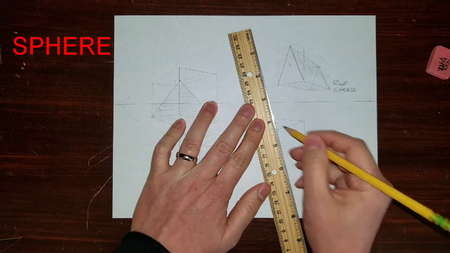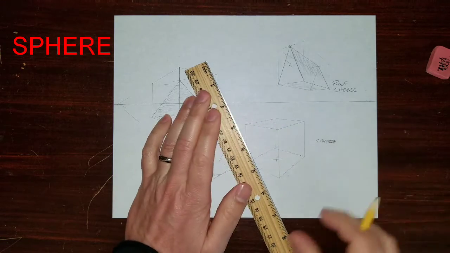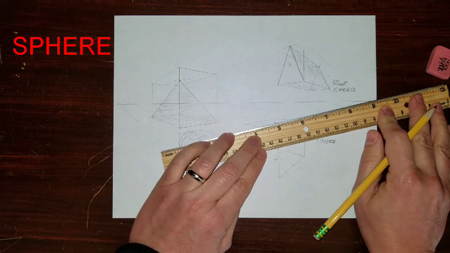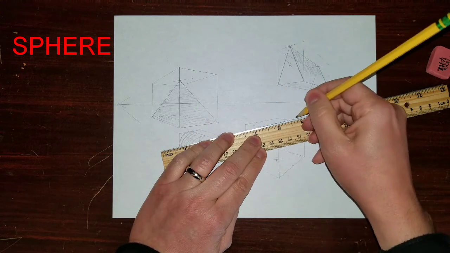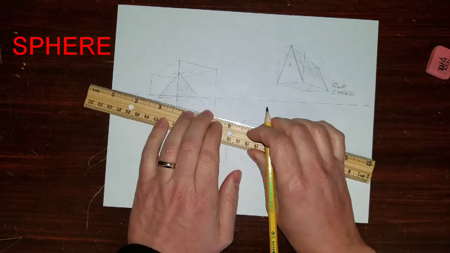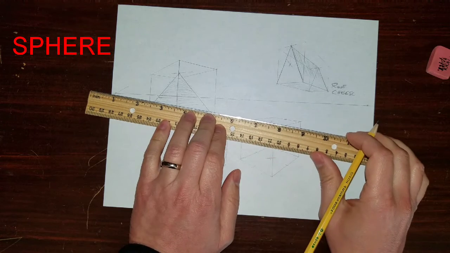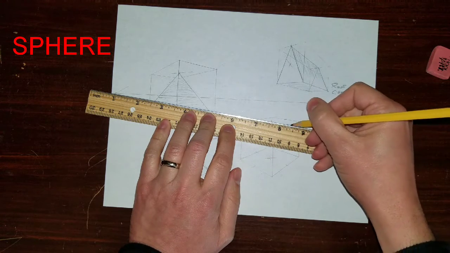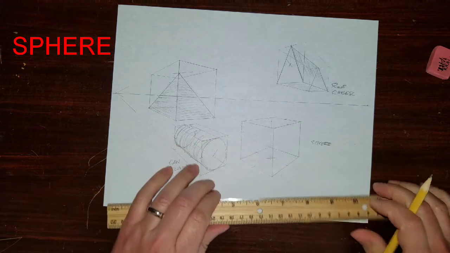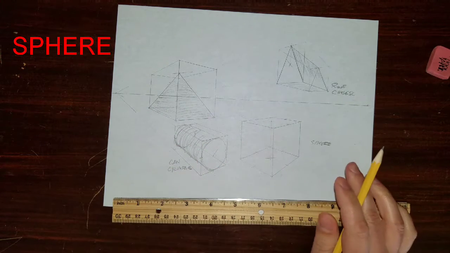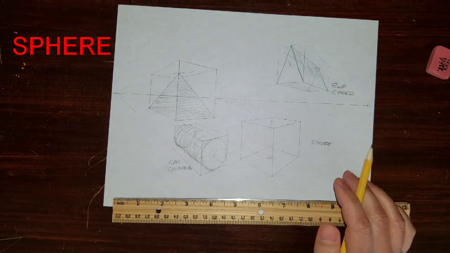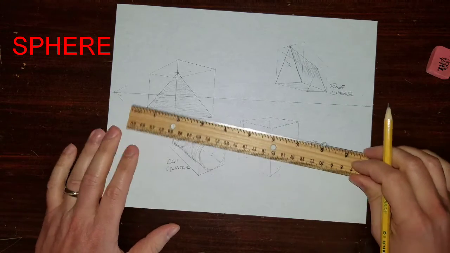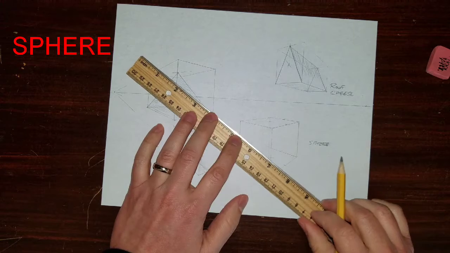Which means I need to make sure that my cube that I've made is already perfect. And I think this one's pretty close. So we're going to go with it. So I have enough information for a circle on the top and the bottom right now. I could do a can very easily, all right? But again, we're going for the full-on sphere.